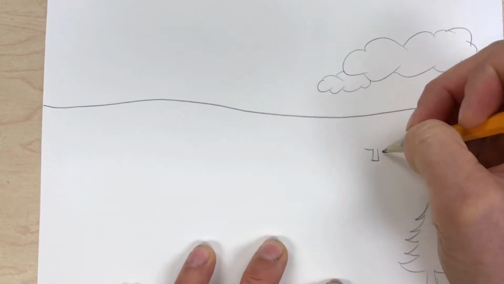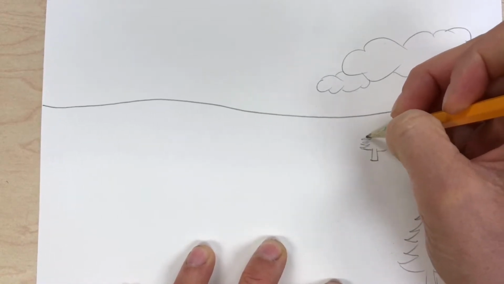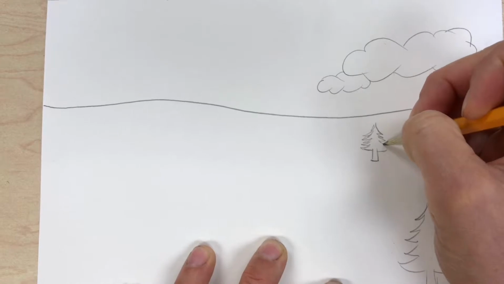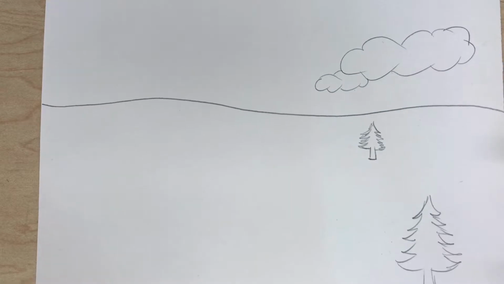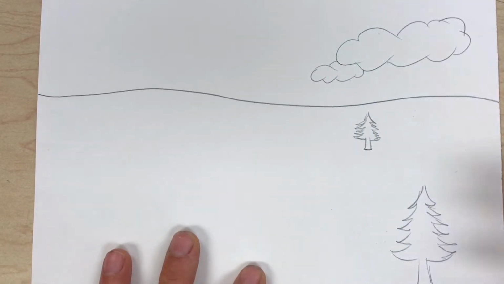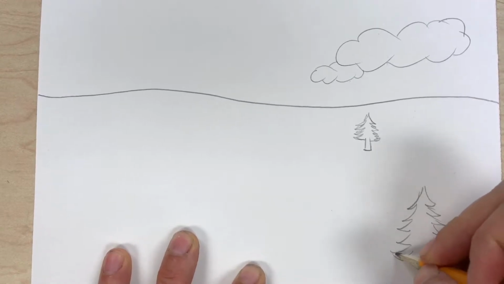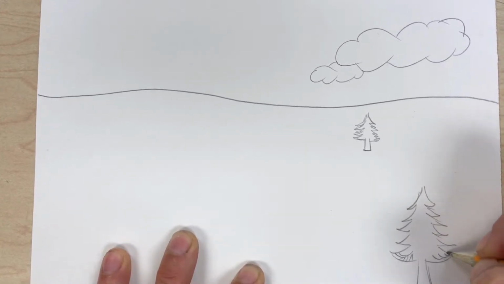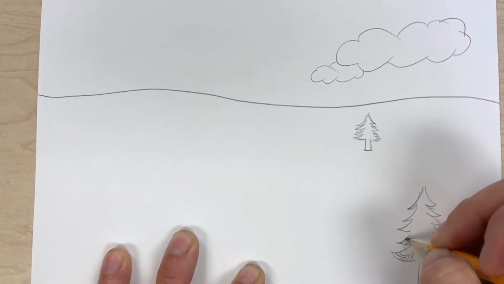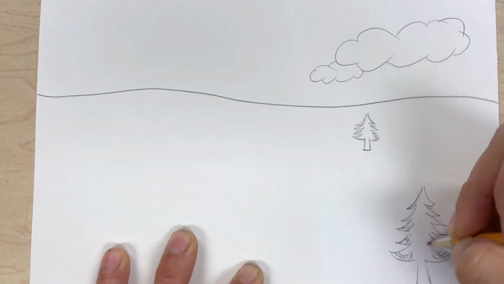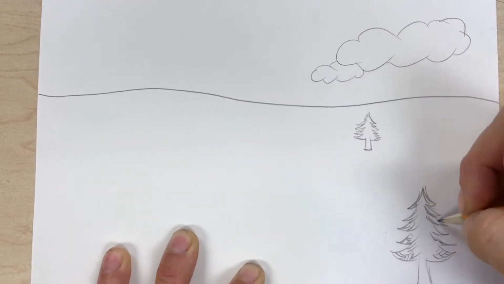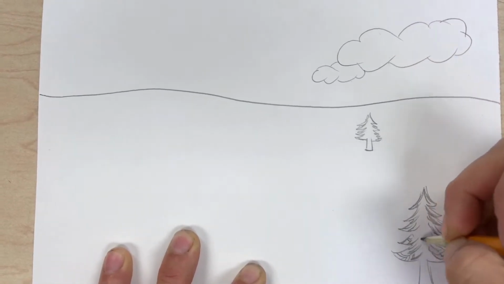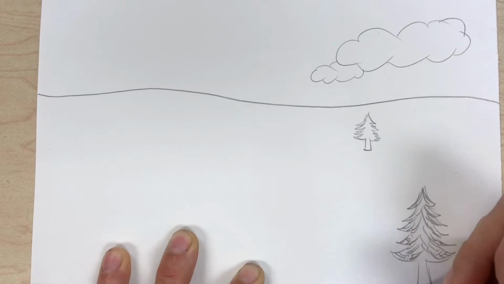Another way is size. So if I draw this tree a lot smaller than my first tree, it's also going to appear further away. Details are another way to show space. So things that are closer to me, for example, this tree right here, I might see individual pine needles. Whereas this tree up here, I might lose all of those details because it's further away and I cannot see those details. Maybe I even see a little bit of the tree bark.